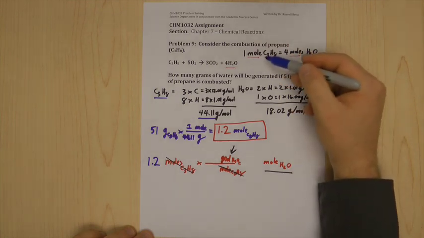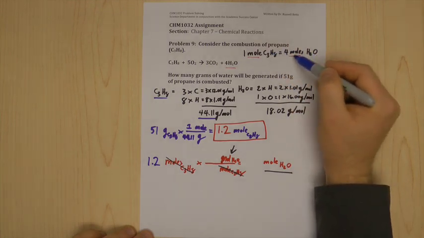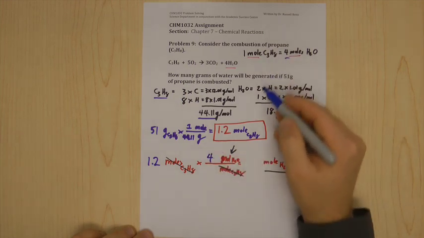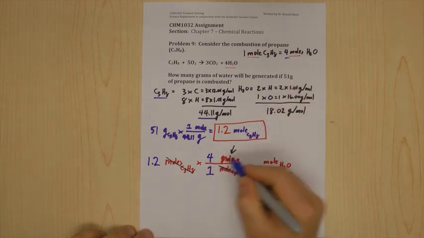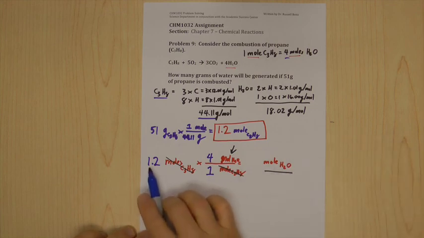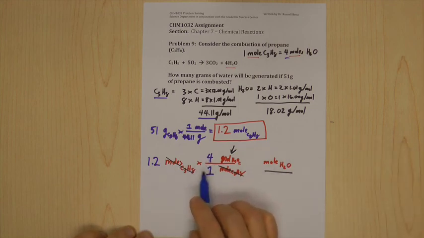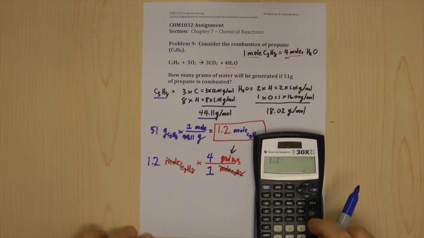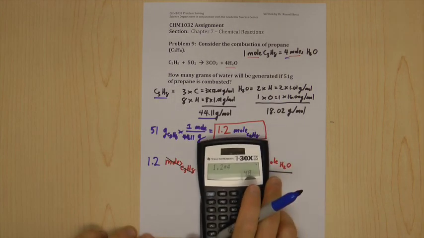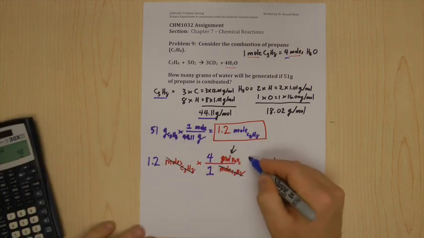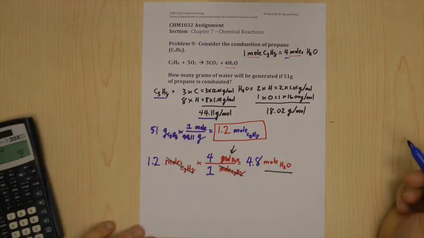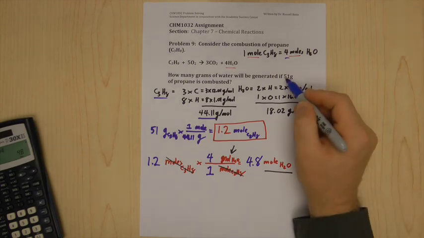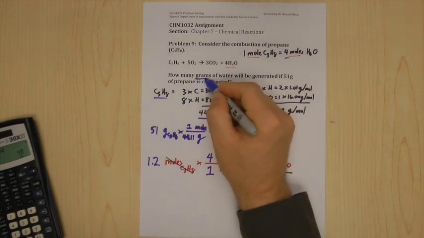These numbers are coming from here. Mole of H2O, number 4. Mole of propane, C3H8, 1. So multiply 1.2 by 4 and divide it by 1. 4.8. 4.8 moles of water. Now, again, the question says grams of water.